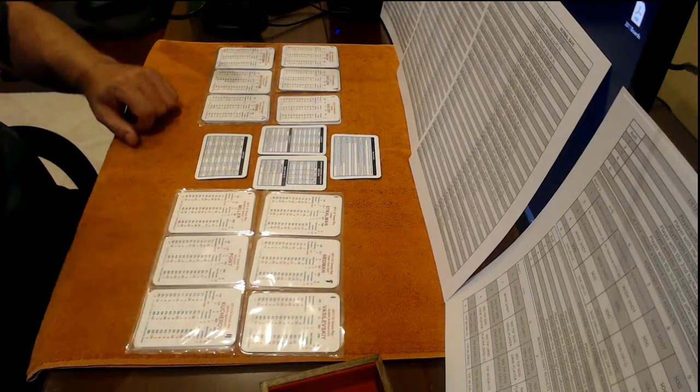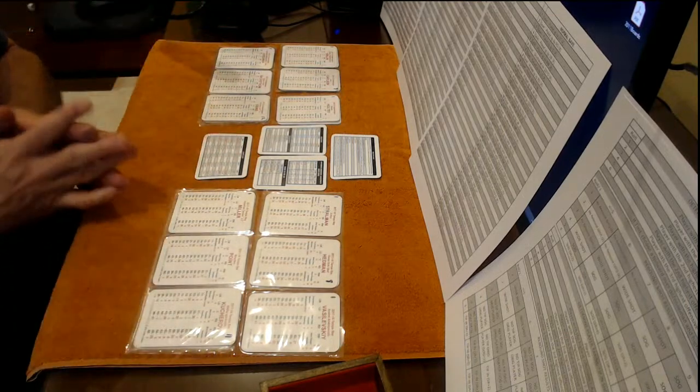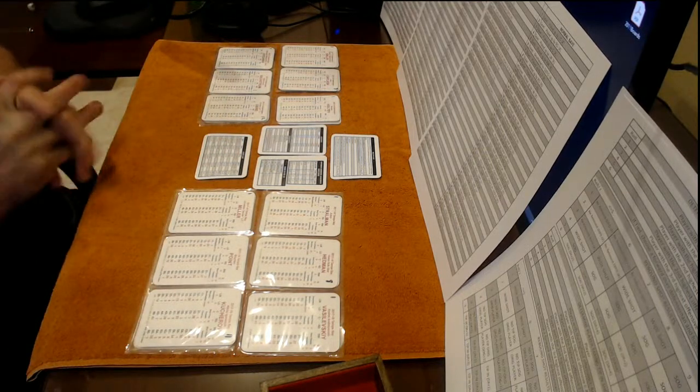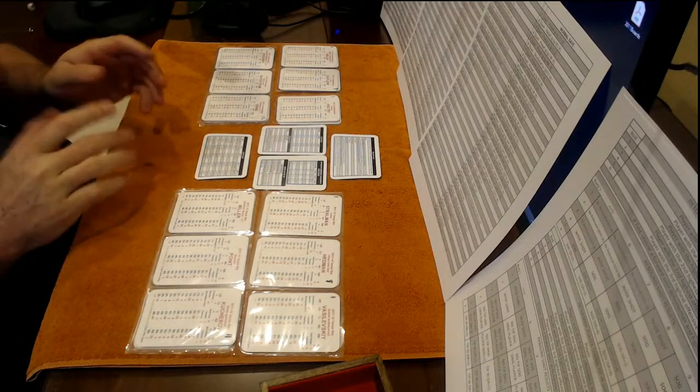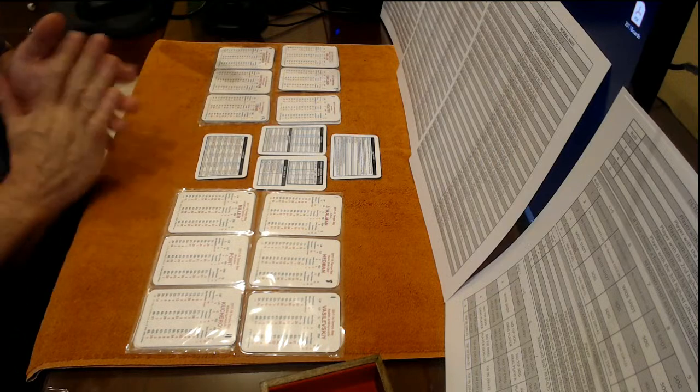And so here we go. It's going to be Washington at Tampa Bay. This is game 1 of the playoffs from 2017. Winner goes on to the Stanley Cup. And there we go. Let's see.